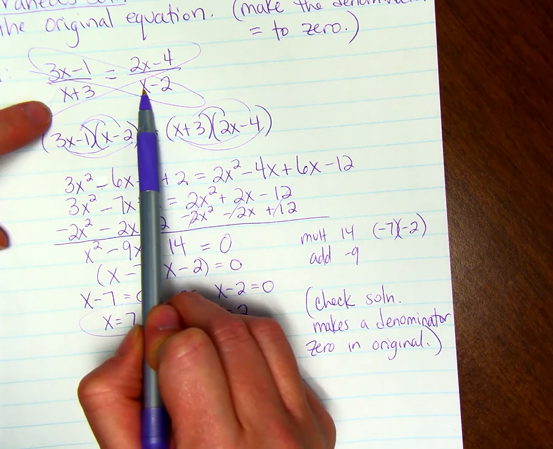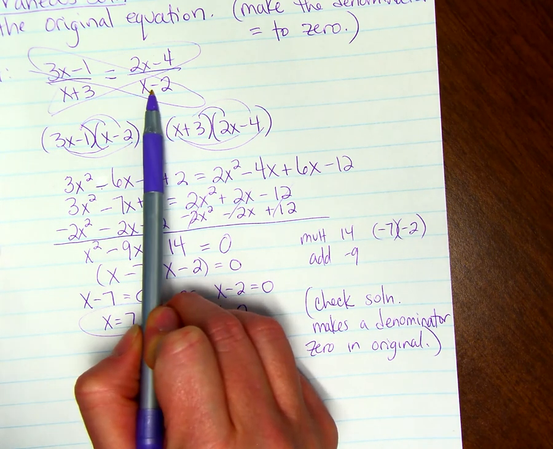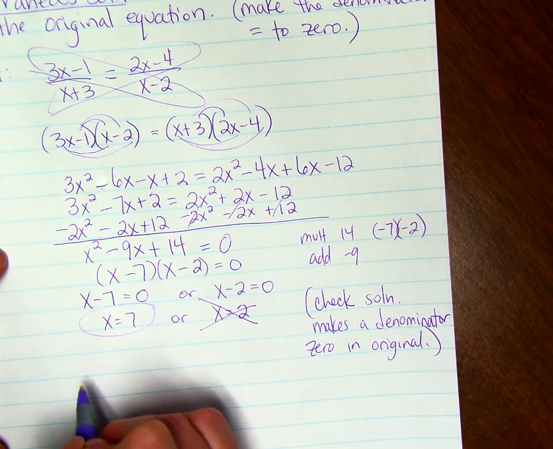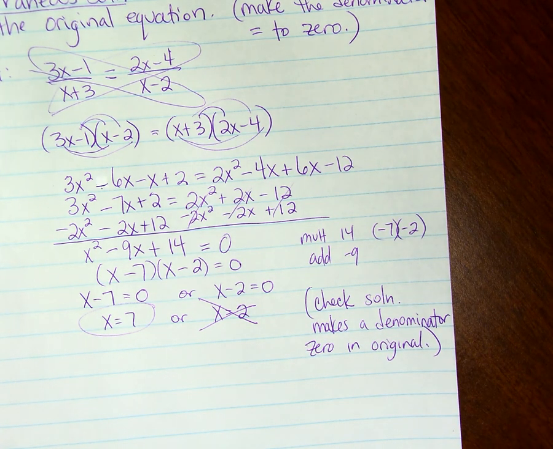2 minus 2 is 0. So here's a 0 in the denominator. We cannot have x equal to 2. So our final answer is just x equals 7. That's the end of the lesson.